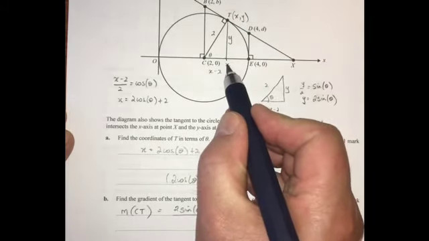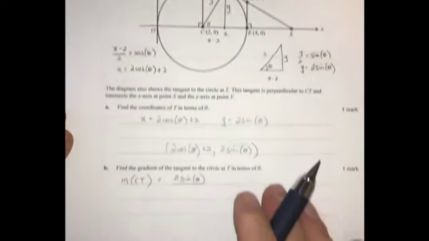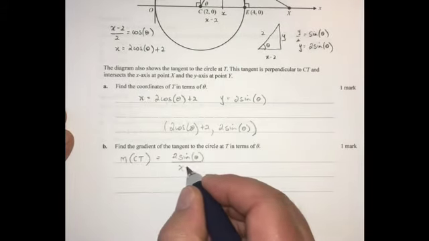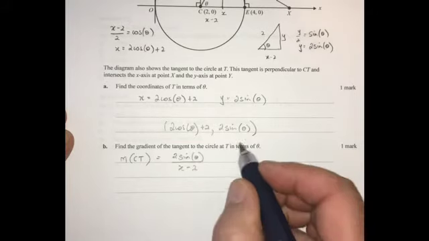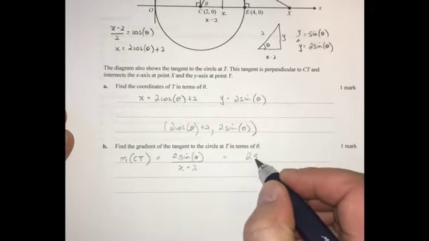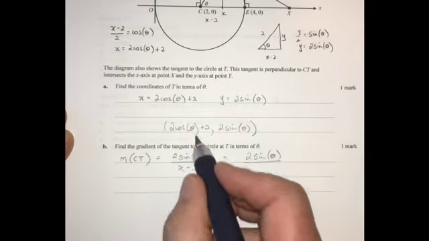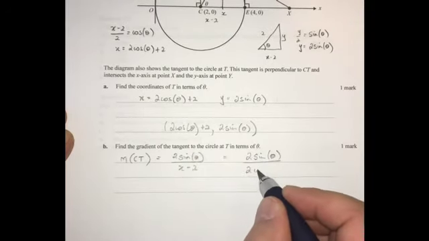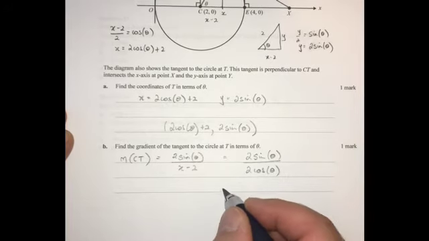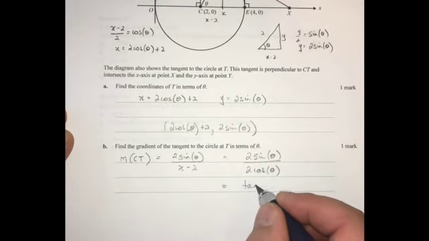And this value is x, this value is 2, so it's just x minus 2, which is equal to 2 sine theta over x minus 2, which just gives us 2 cos theta. That's equal to tan theta.